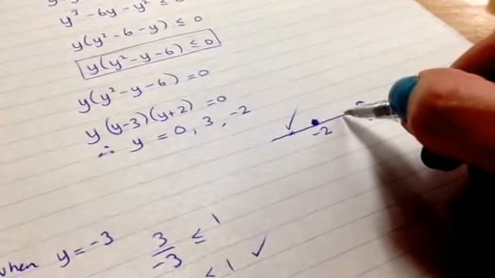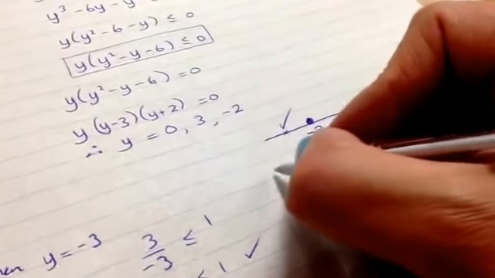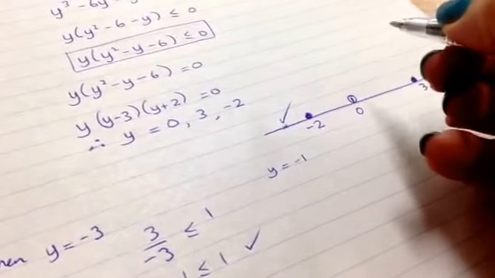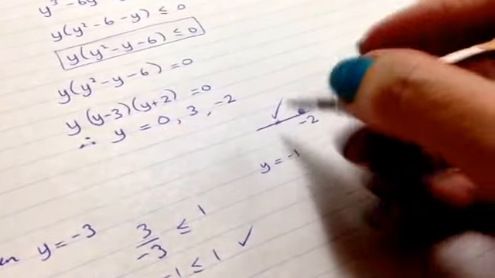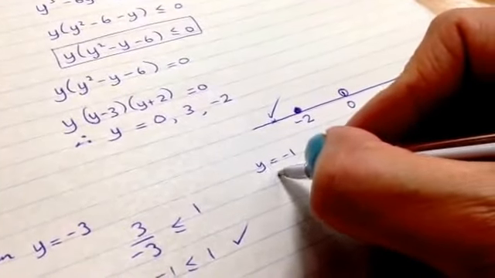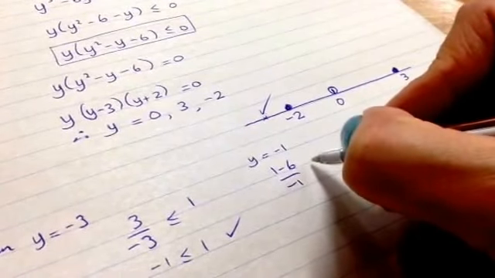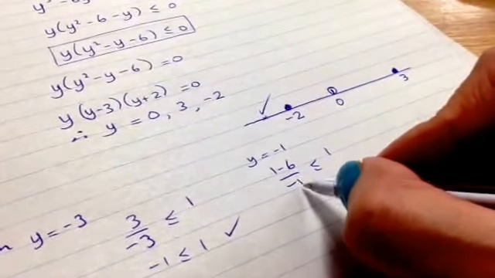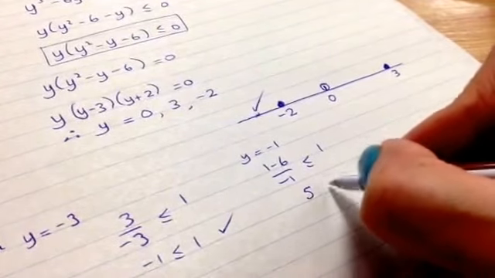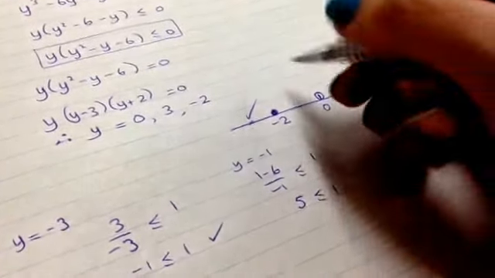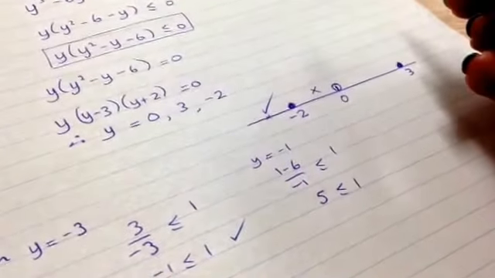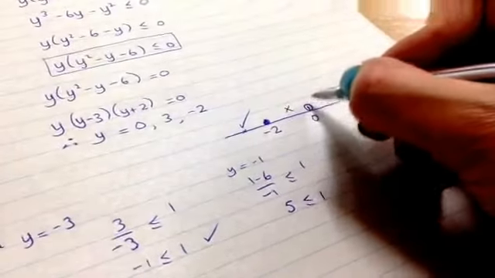If you took the test point y equals minus 1, then you would get minus 1 squared is 1, 1 minus 6 over minus 1, less than or equal to 1. You get minus 5 over minus 1, so 5 is less than or equal to 1. That is not true, so just cross that off. You're not going to get any solutions between those 2 points.